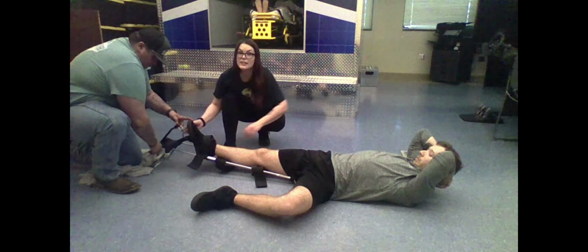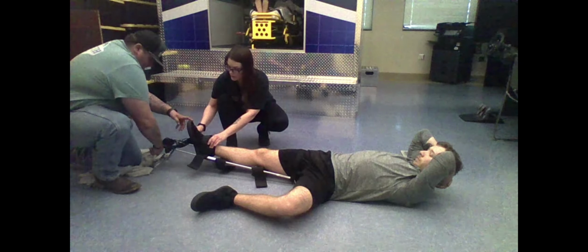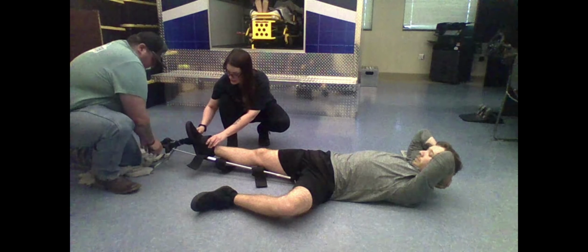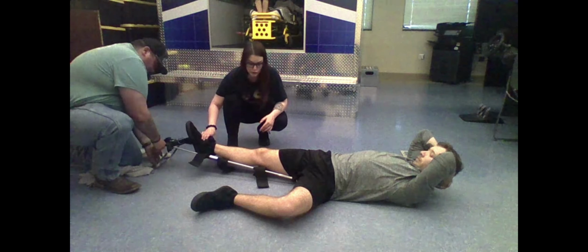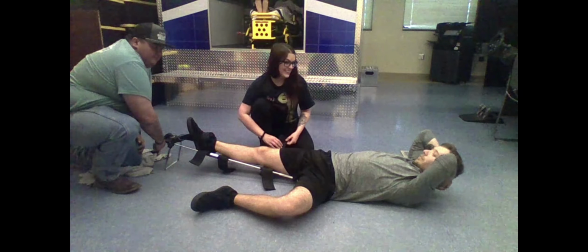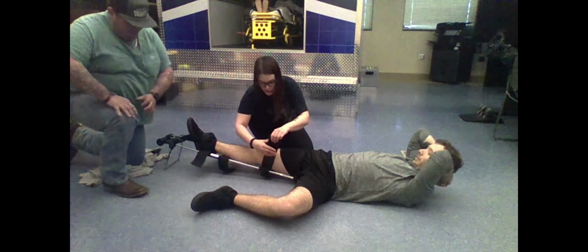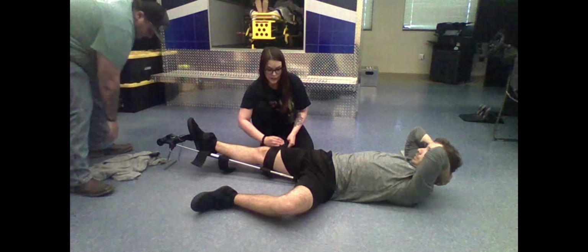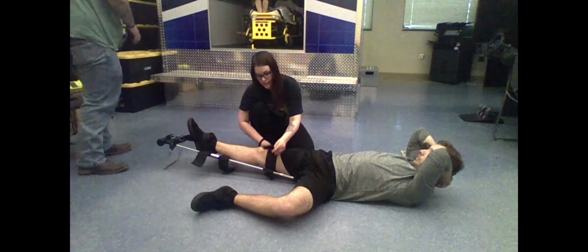Then you're going to attach the hitch and then pull traction, preferably until the patient feels relief. Then we're going to go ahead and do the rest of the straps. You're going to secure these not on a joint and not along the site of the injury either.